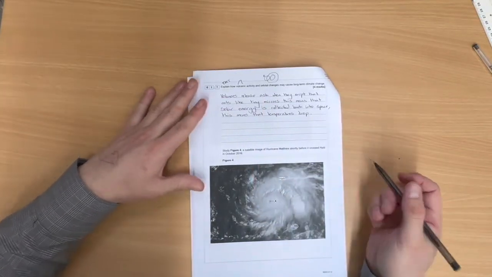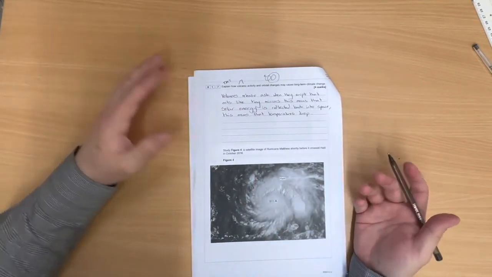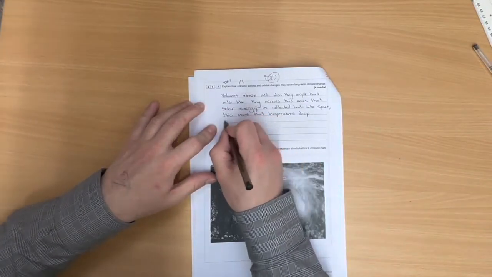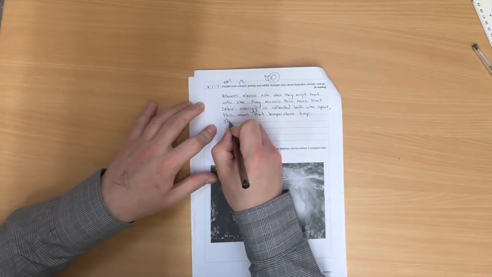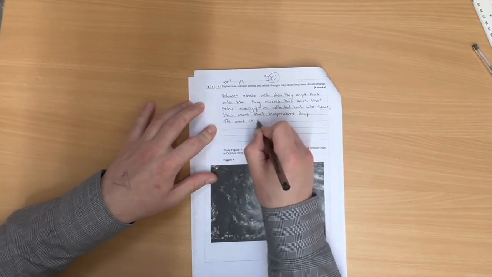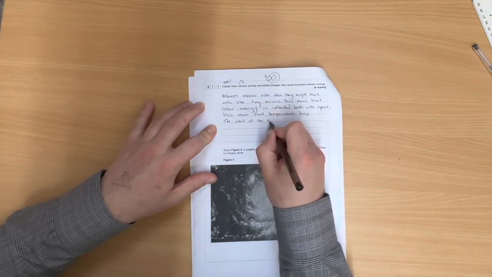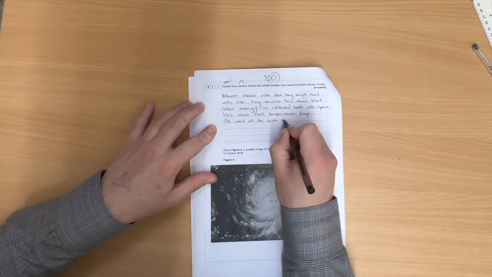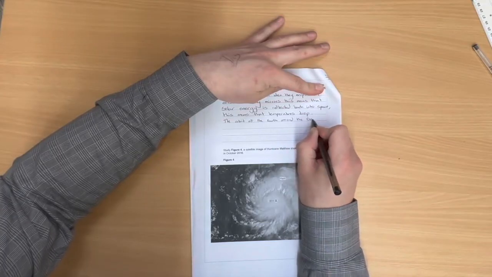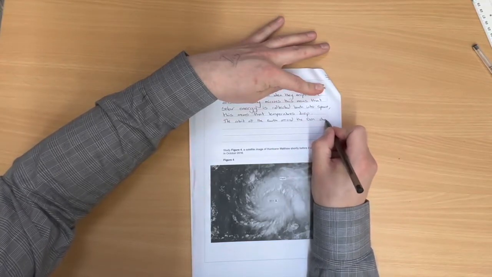Orbital changes. Right, you might think orbital changes, I ain't 100% sure, just have a go. The orbit of the Earth around the Sun, it's the name of the star, changes.